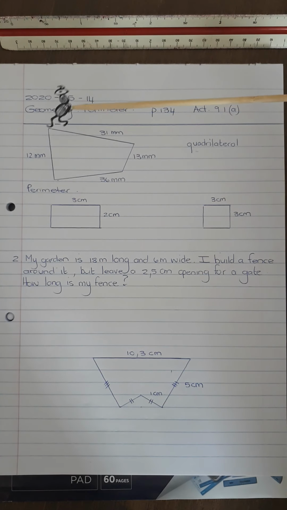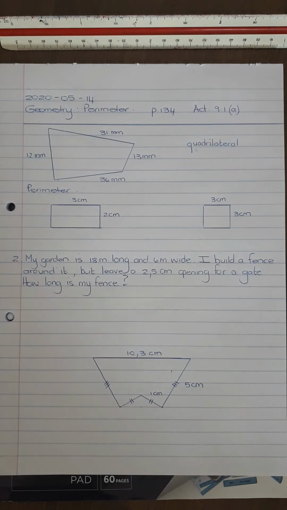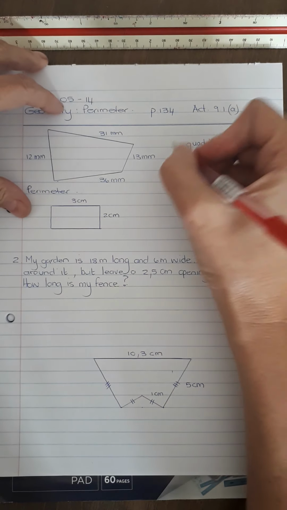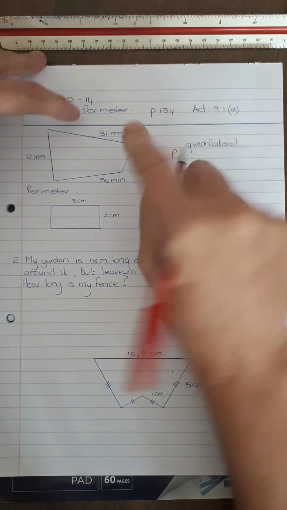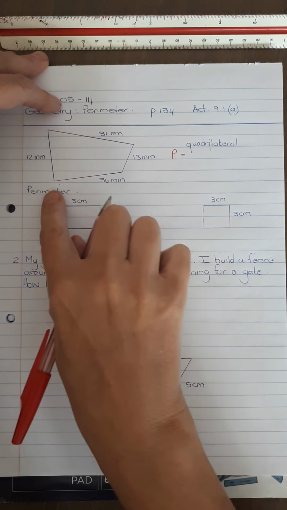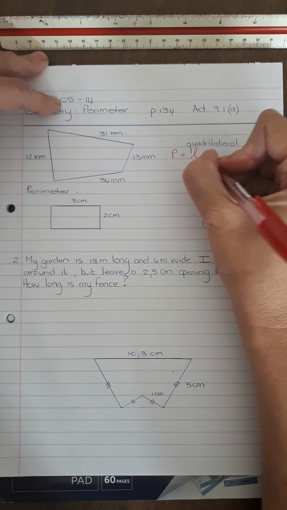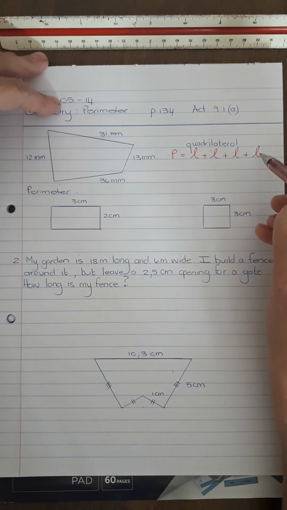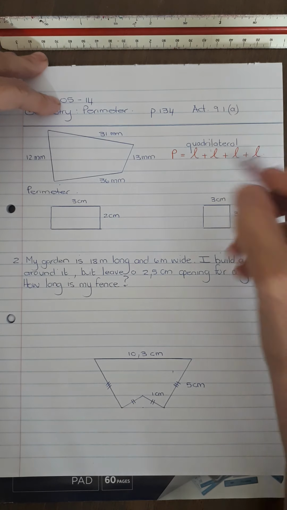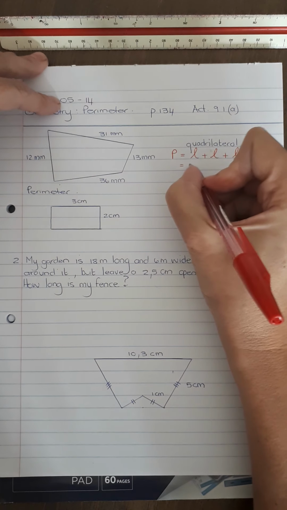Now, here I drew a quadrilateral. So here we have 31 millimeters plus 13 millimeters plus 36 millimeters plus 12 millimeters. Okay, so let's do that quickly. We will say perimeter, always with a capital letter P, equals, now for a quadrilateral, length plus length plus length plus length. Now remember, you get 1 mark for this. We call this the formula. Then, because they are all different, I have to add them up.